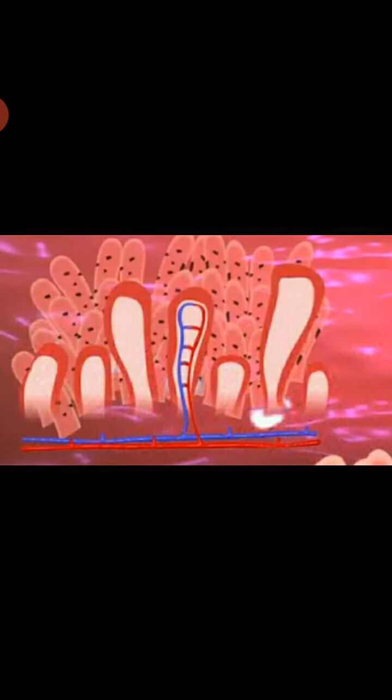Next process is called assimilation. The surface of the villi absorbs the digested food materials. These are transported via the blood vessels to different organs of the body, where they are used to build complex substances such as proteins required by our body.